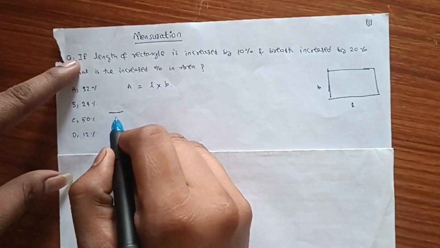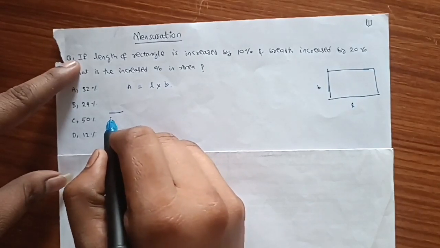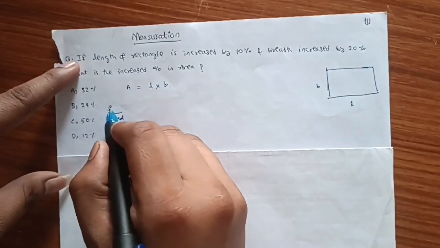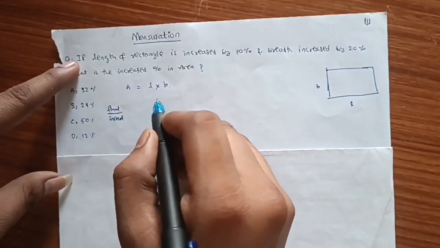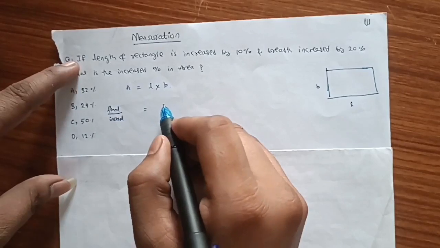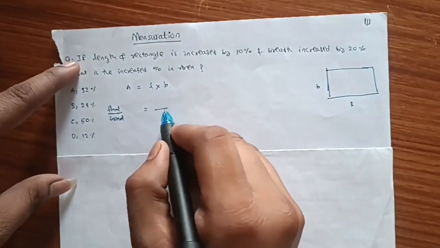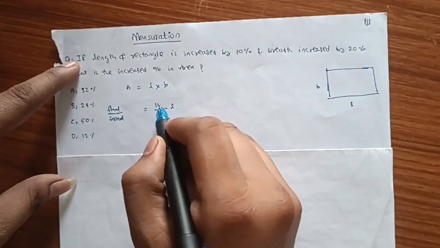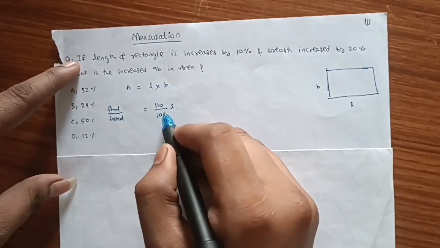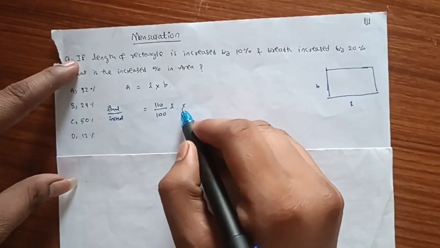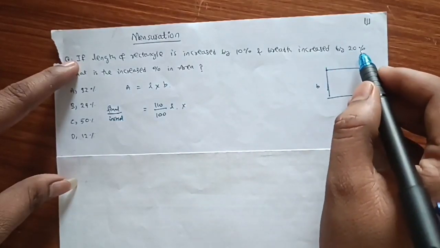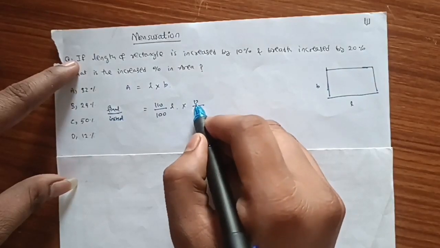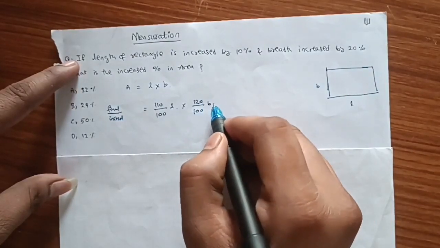In the denominator I am writing the initial percentage, and in the numerator the final percentage. Initially, if the length is 100%, it becomes 110%. Again, the breadth is increased by 20%, so if it is 100%, it becomes 120% in the breadth.